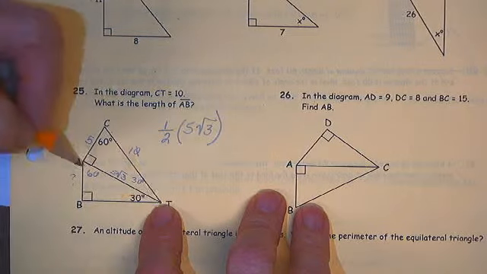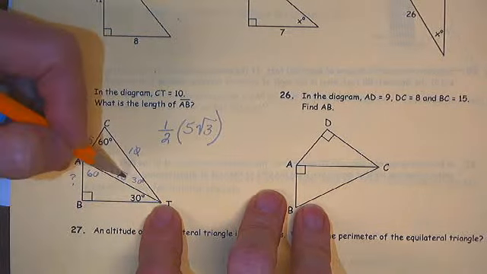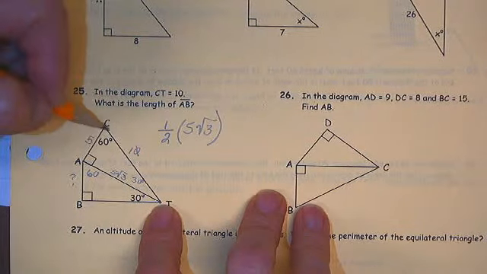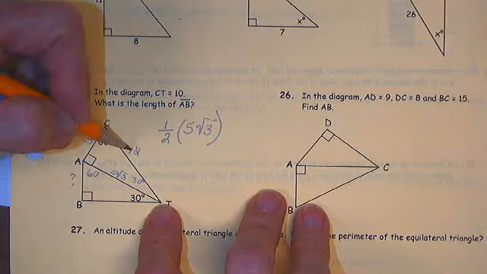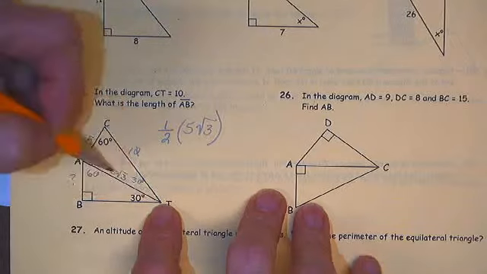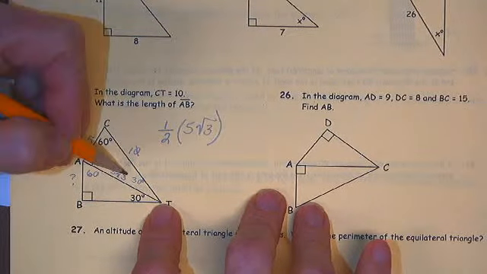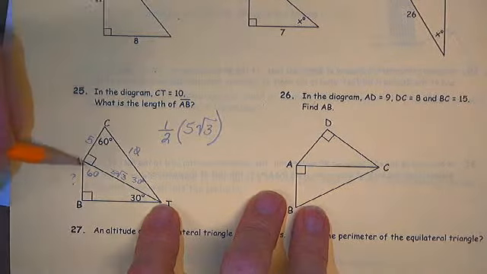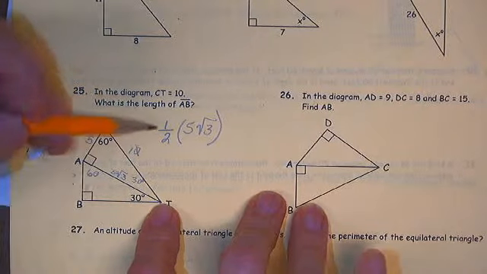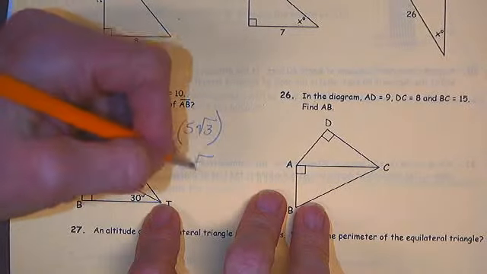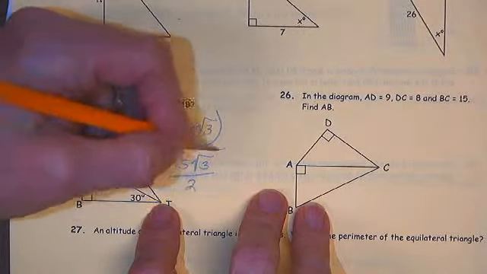This hypotenuse has to be 5 times the square root of 3, because we remember 30-60 right triangle, the hypotenuse is 2 times the shortest side, and the longer side is the shorter side times the square root of 3. So if that's the case, this is 5 times the square root of 3, AB is half that length, or 5 times the square root of 3 divided by 2. 5 square root of 3 over 2.